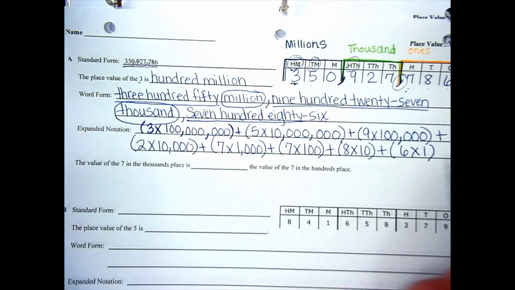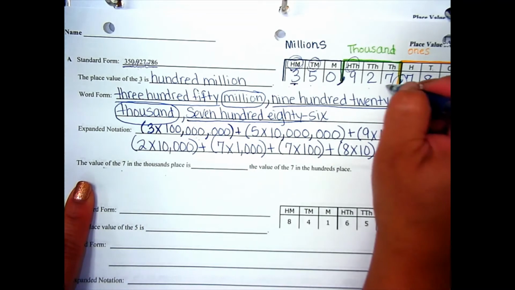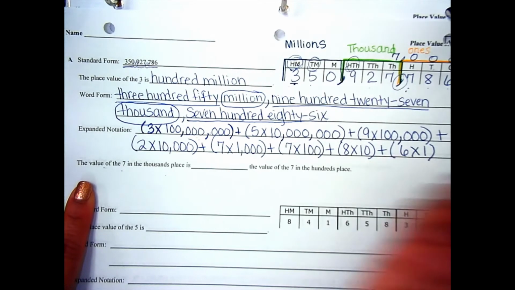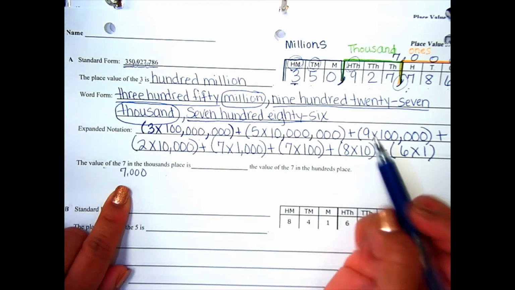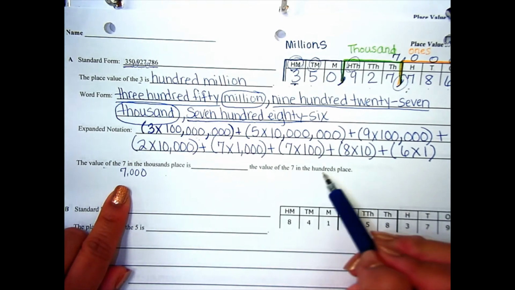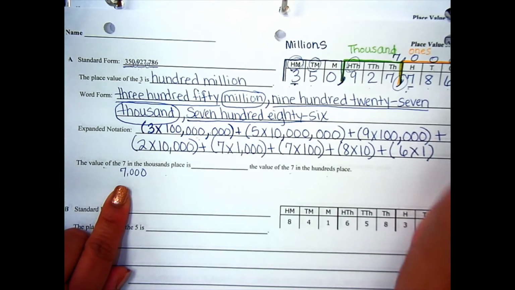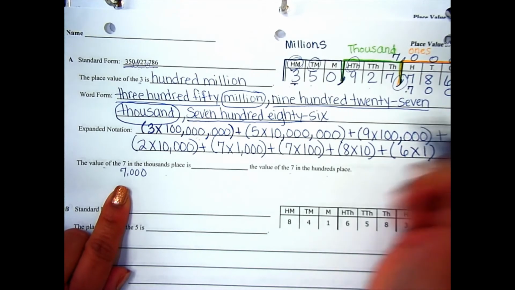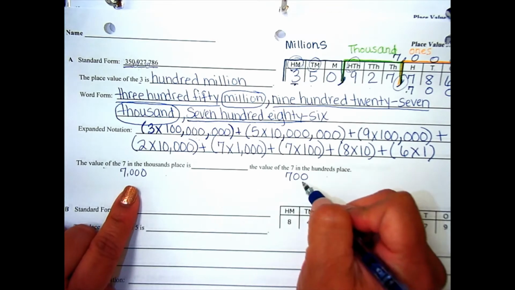Okay? The value of the 7 in the thousands place. So we know that the 7 has a value of 7,000. So the value of 7,000, we're comparing it to the 7 in the hundreds place. So here's your hundreds place. This digit has a value of 700. So 7,000, is it greater or less than 700?